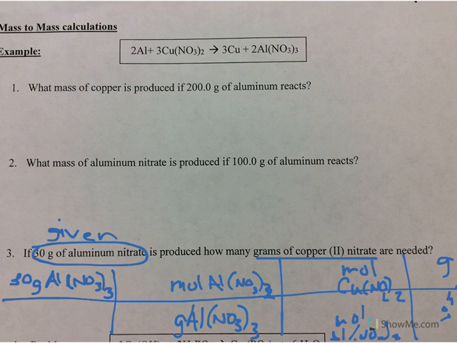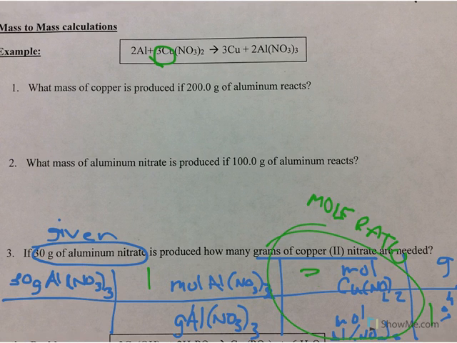All right, moles over moles. So I'm going to circle that, and I'm going to label it my mole ratio. You will do this every single time, or I will take points off of you. Okay? Moles always gets a 1, except for the mole ratio. So these two moles are going to get a 1. My mole ratio gets the coefficients from the balanced equation. So next to copper nitrate, I've got a 3, so I'm going to put that 3 here. Next to aluminum nitrate, I've got a 2, so I'm going to put that here.